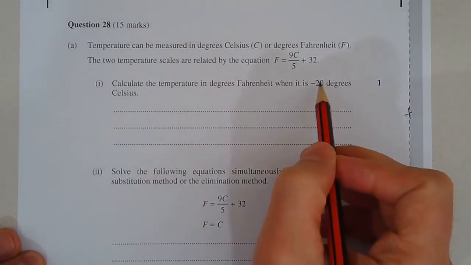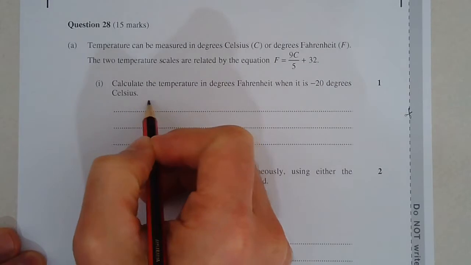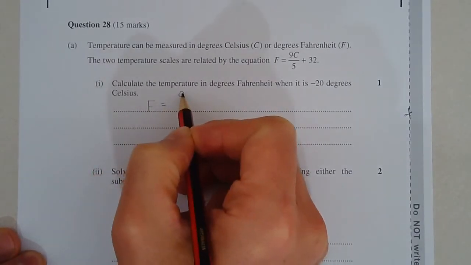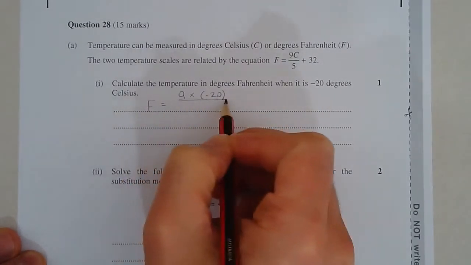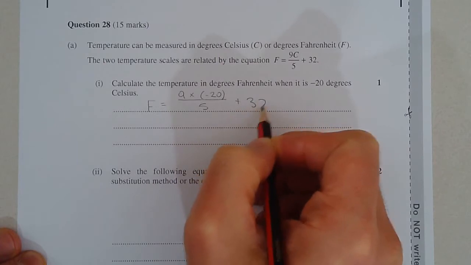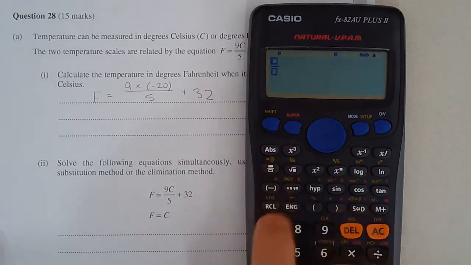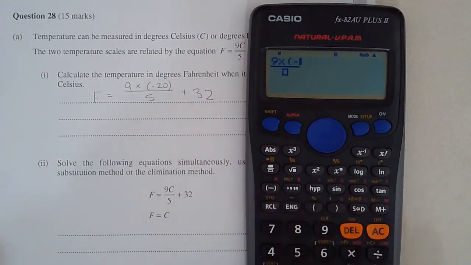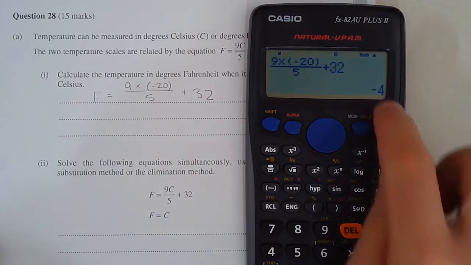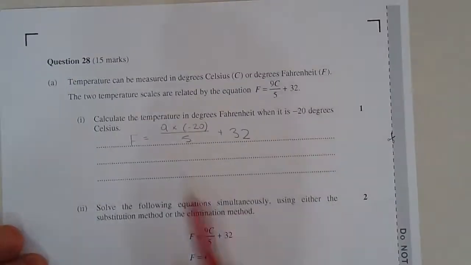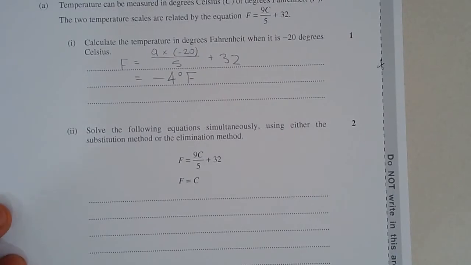So we just need to substitute negative 20 for the variable C in the equation. So F is equal to 9 multiplied by negative 20 all over 5 plus 32. Now, entering that expression in the calculator: 9 multiplied by negative 20 over 5 plus 32, and we get negative 4, which is negative 4 degrees Fahrenheit.